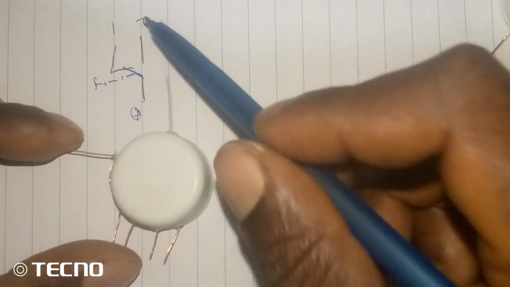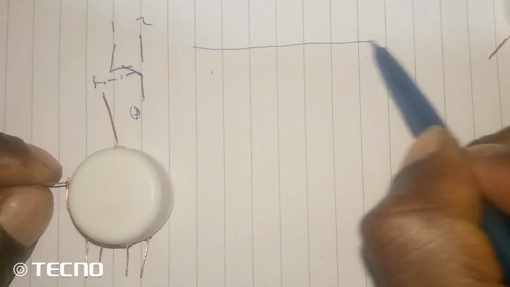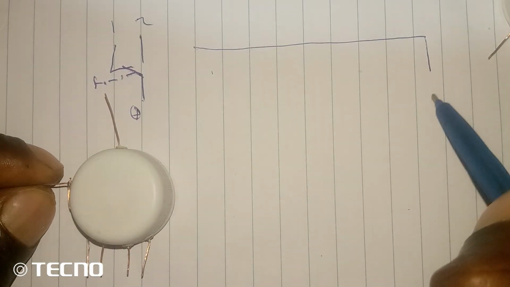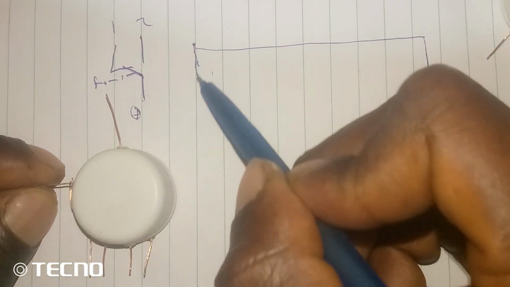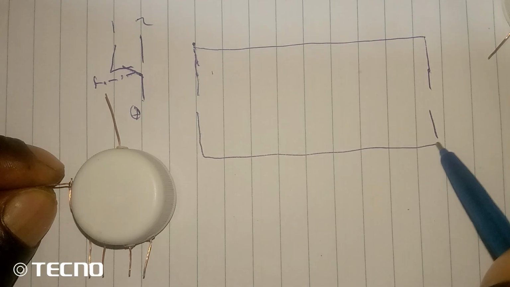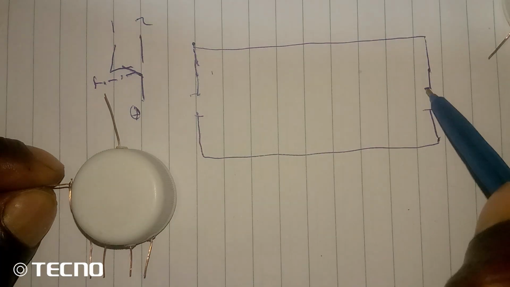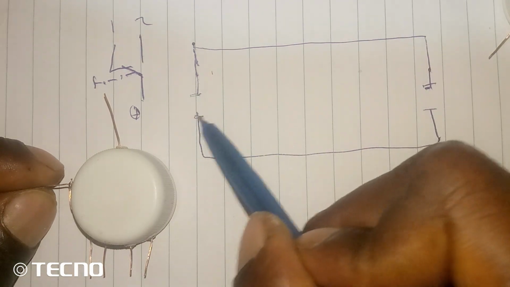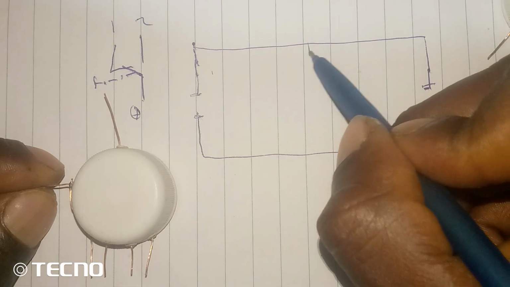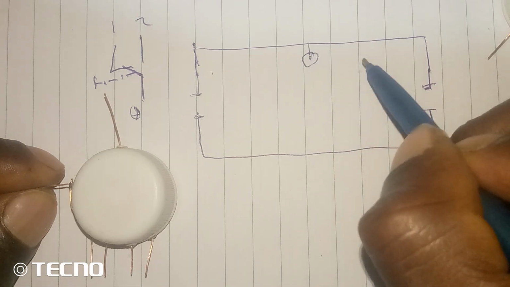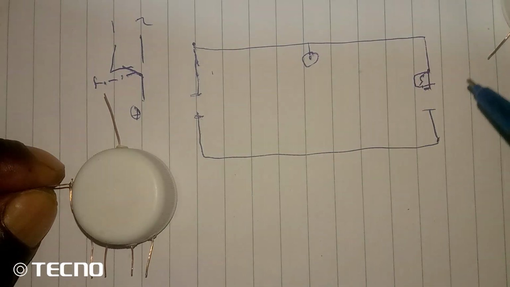Now where do we use this double two-way switch? For instance, in large conferences or a larger hall that has 2 entrances. This is the entrance and this is also an entrance. You can use this as an entrance and then you can use it as an exit. Now we have the LED here. This is the light to illuminate this hall, and then we only have a switch here.